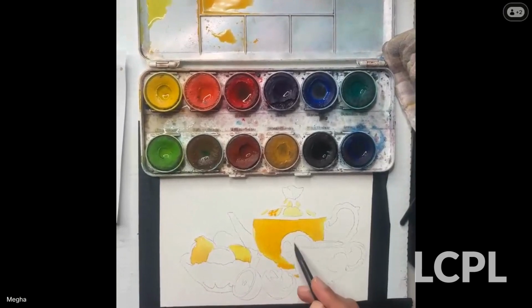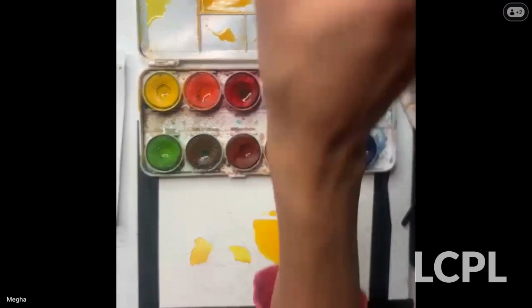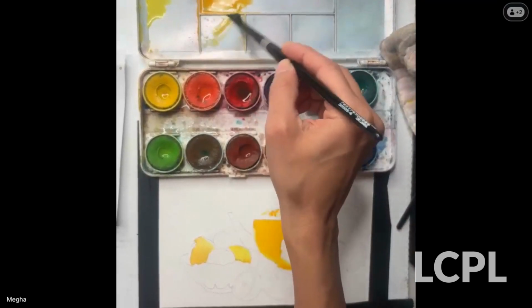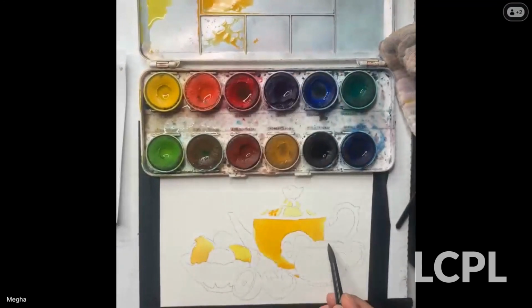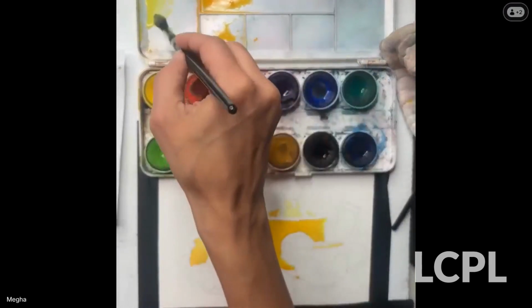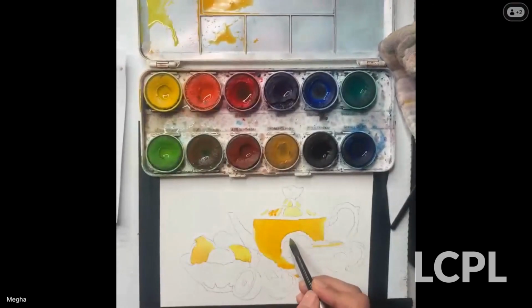Next, we can go ahead and tackle these very, very light yellows. It's almost like invisible, but we're still going to do it. I'm going to take some warmer yellow here. And just dab very, very lightly. And then take a cooler yellow.